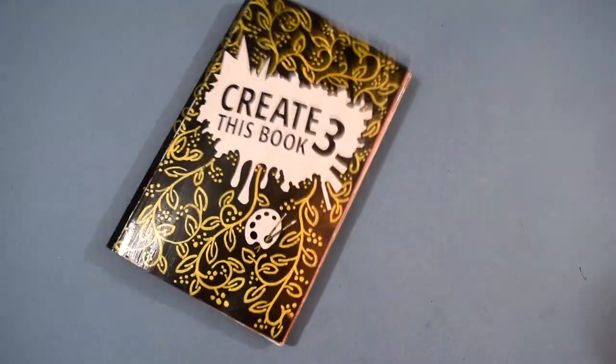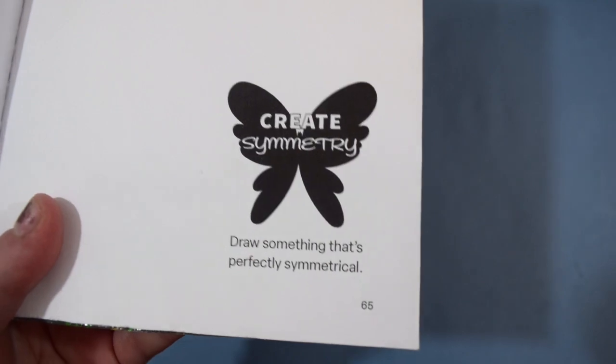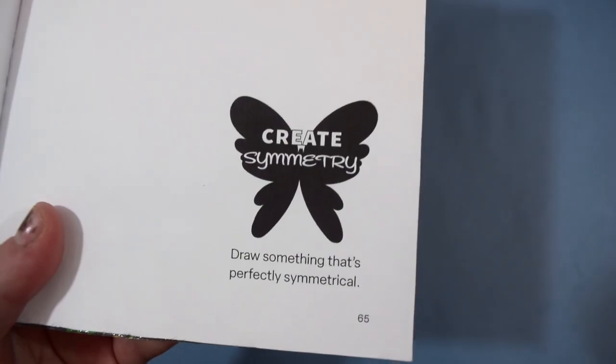This week we're doing another episode from Create This Book 3, and I'm super excited because I've got some really fun plans for this one. First up, we've got Create Symmetry. With this one, I was trying to think of symmetrical things. In the little prompt, there's a little butterfly, but I didn't want to do a butterfly. I was thinking maybe I could do snowflakes, because snowflakes are naturally symmetrical.